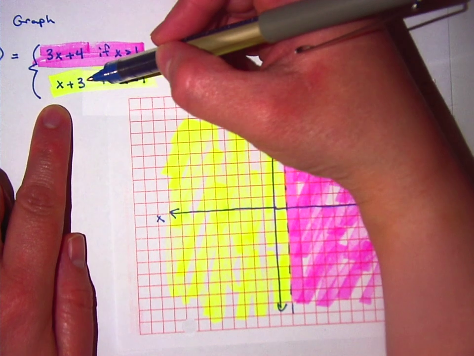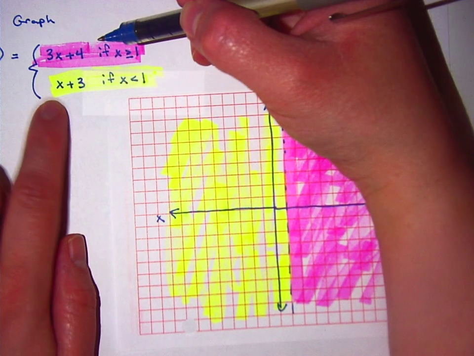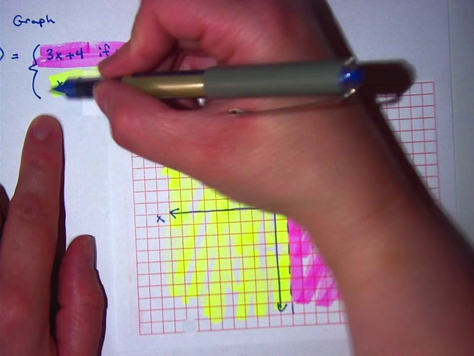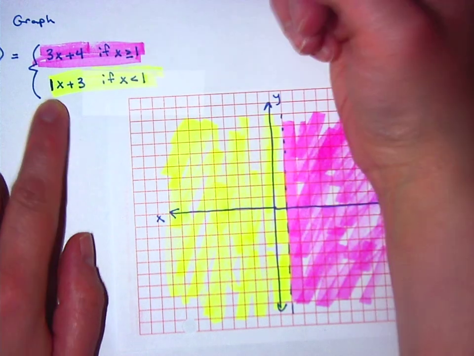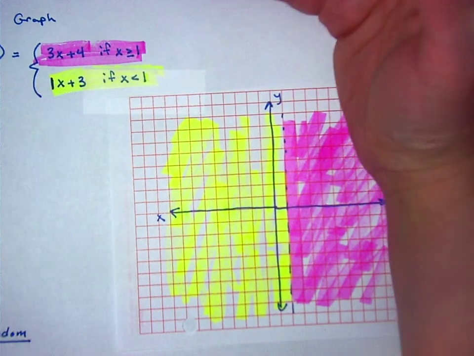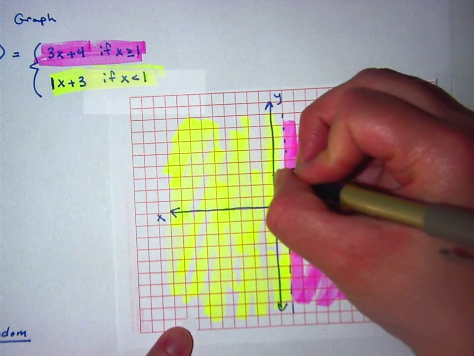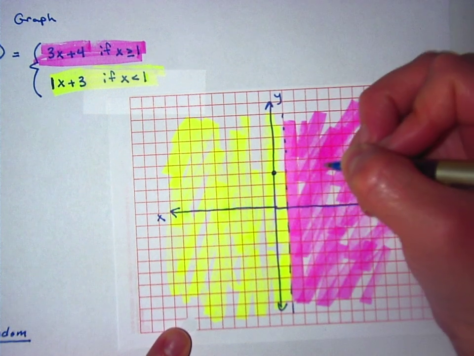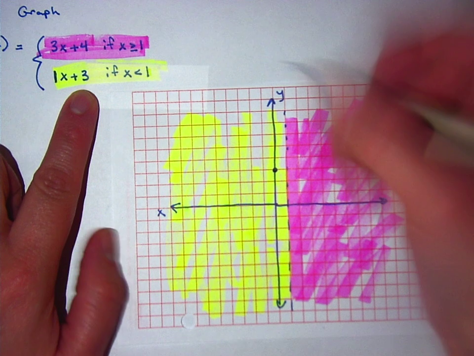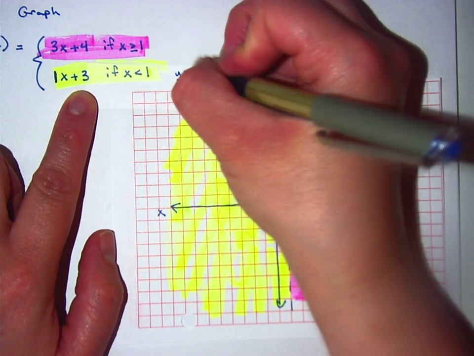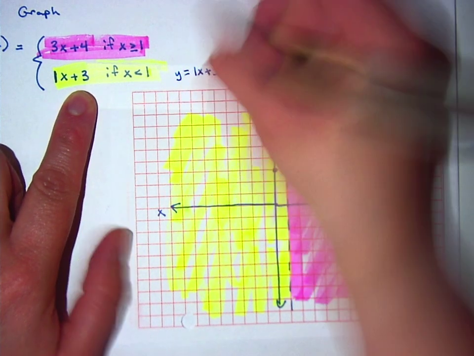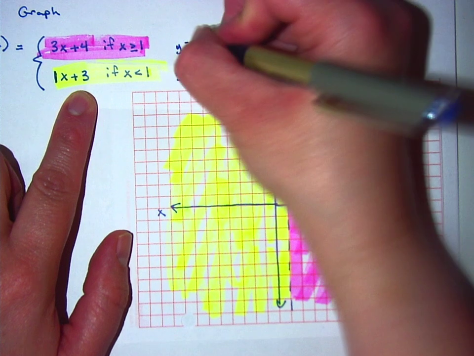What is the slope if nothing's written there? 1 is the slope because 1 times x is the same thing as x. So we're going to start on 3, because that's the y-intercept right there. This is like the equation y equals 1x plus 3, and this one is the equation y equals 3x plus 4.